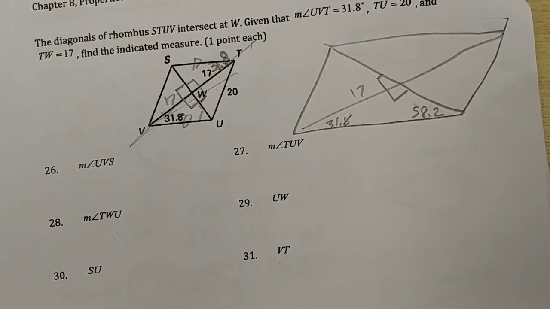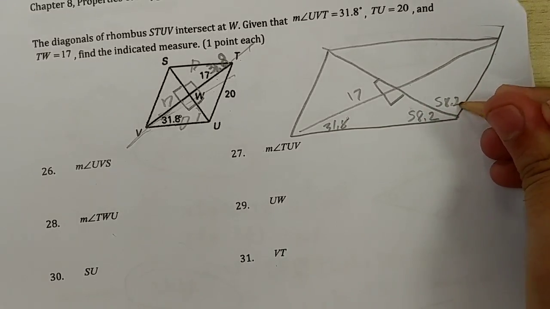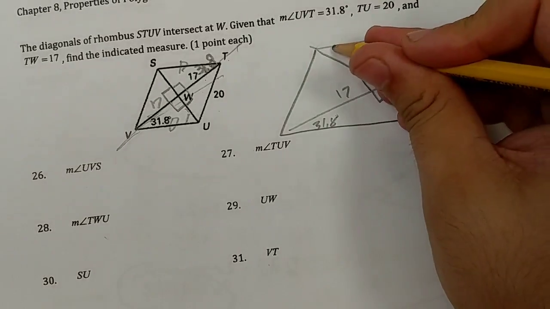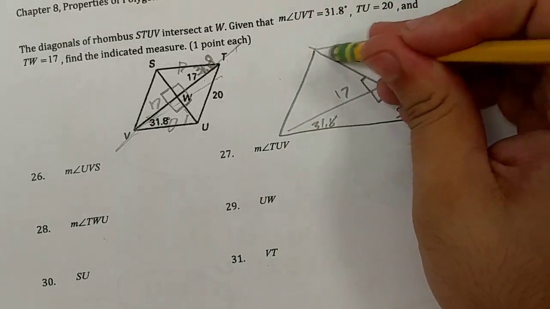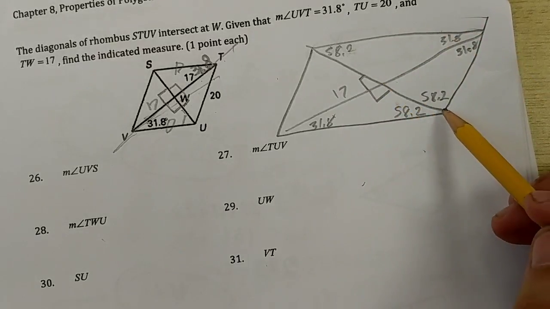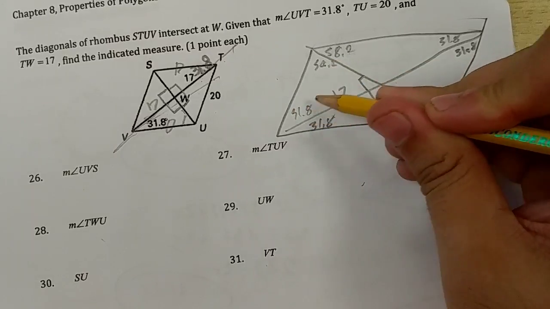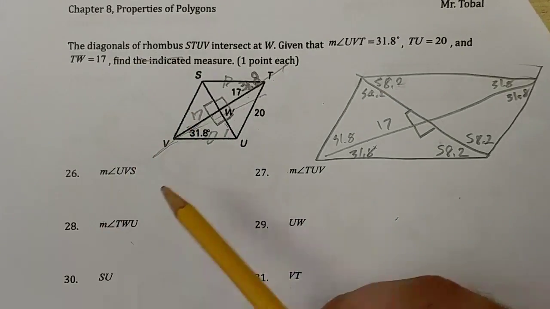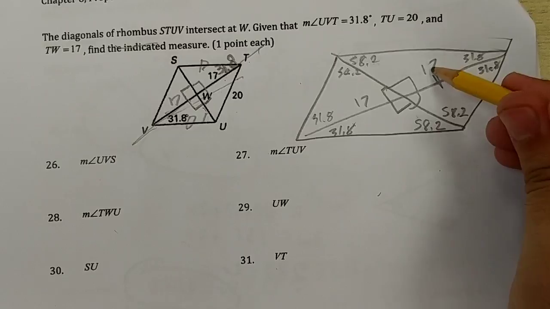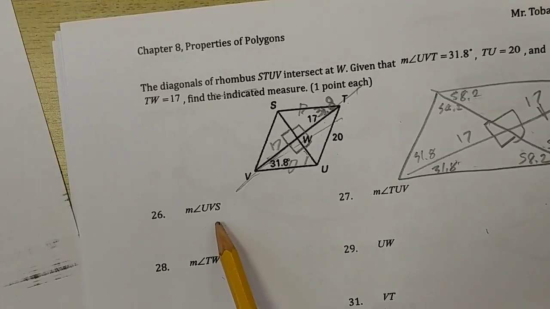Oh, and also since I know it's a rhombus, then I know this is also 58.2, which makes this 31.8. Oh, no, I'm sorry, which makes this 58.2. You can figure it out by doing the minus 180 thing, or you can figure it out by alternating interior. 58.2 and 31.8. I gave you a lot of information just because it's a rhombus. Okay, we found these angles. We know this and this has to be the same because it's a parallelogram. I don't know what these sides are, and I don't know what the outsides are. But let's fill in these angles.